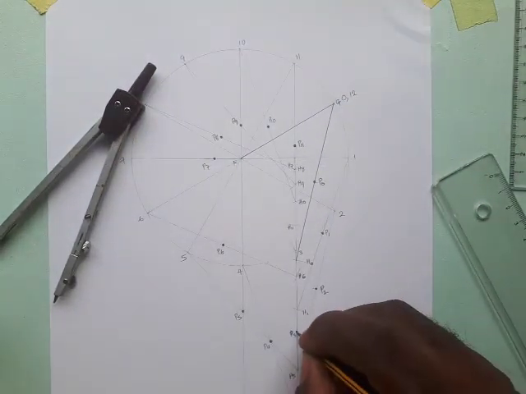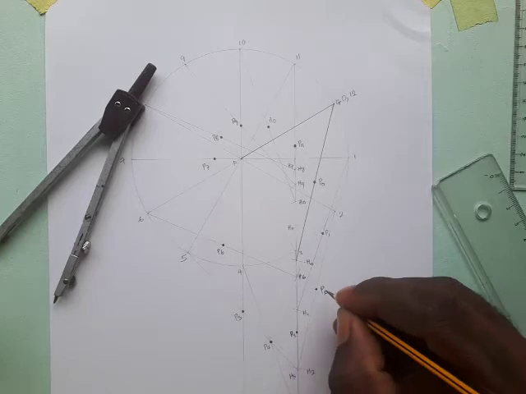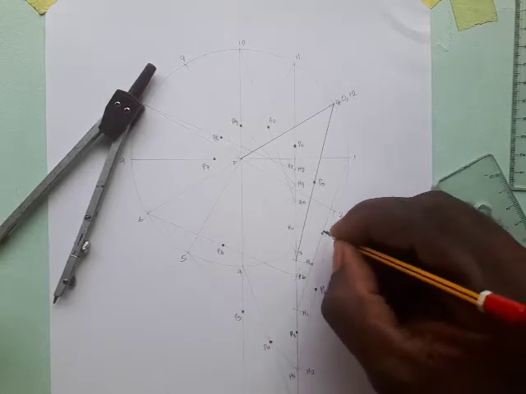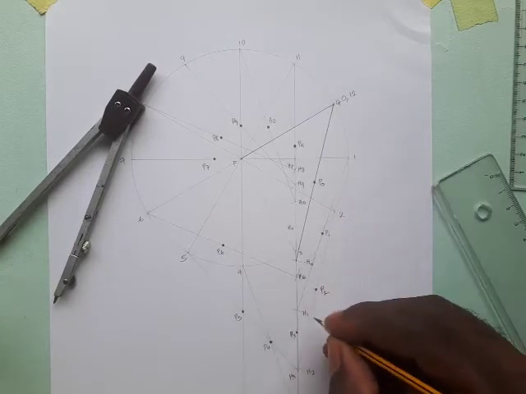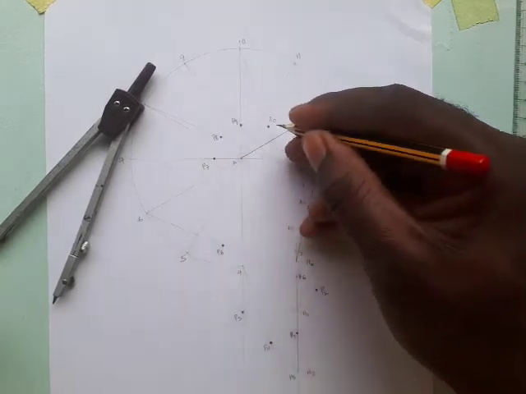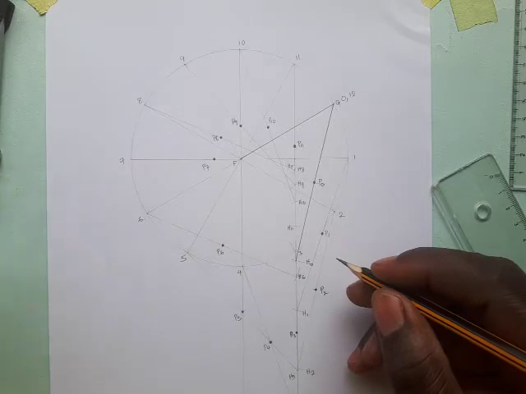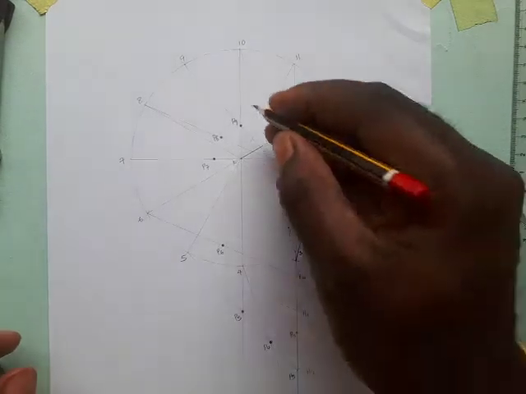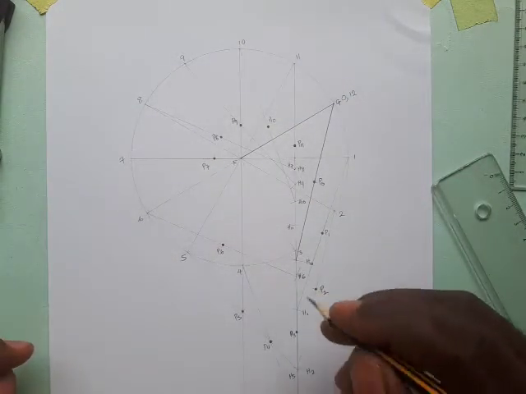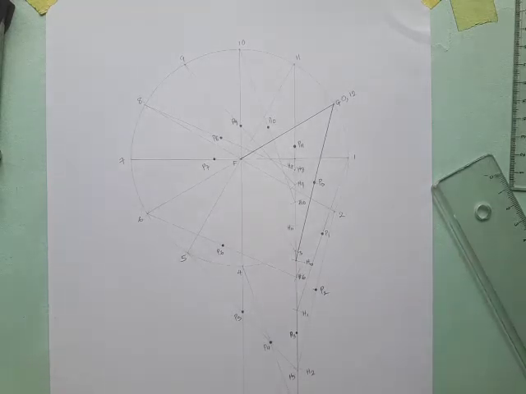Now check it out. These are all the points that will connect the profile. Okay. So you now use a French curve or a flexible curve or a broomstick. You can go check out my video on how to use a French curve and a flexible broomstick to connect curves. I did one video, so I uploaded it.